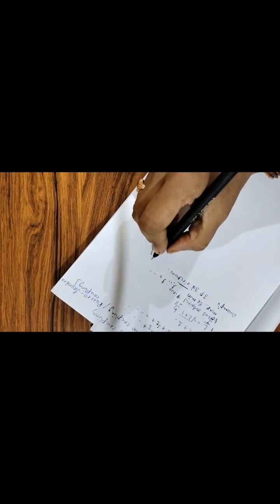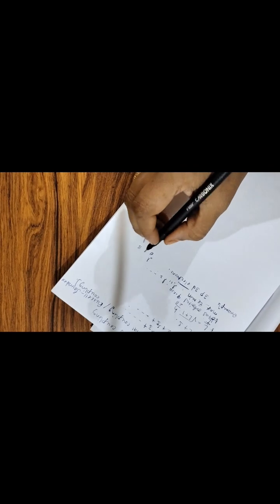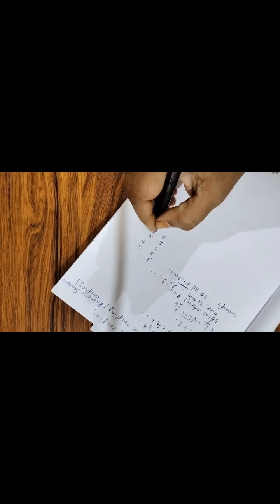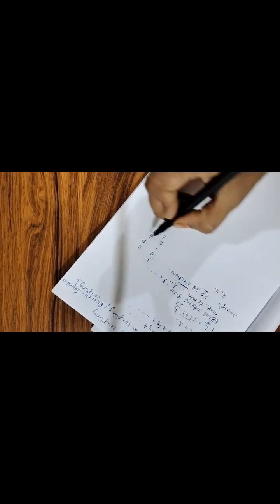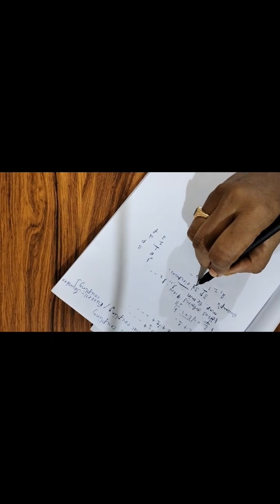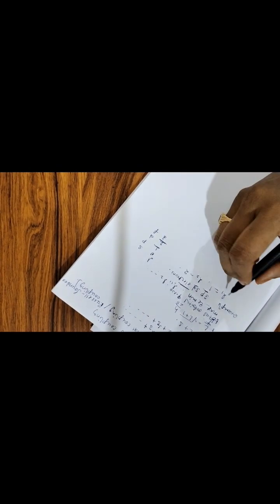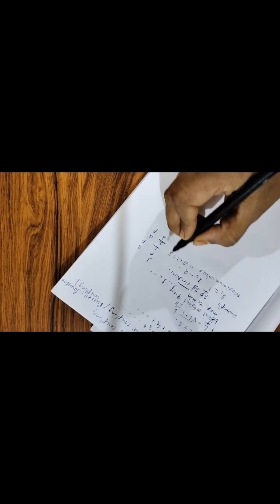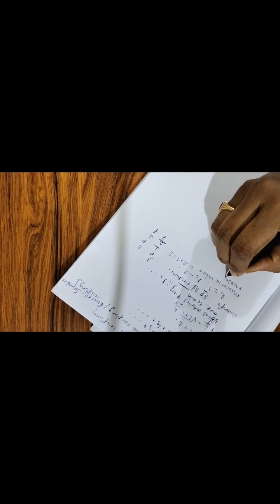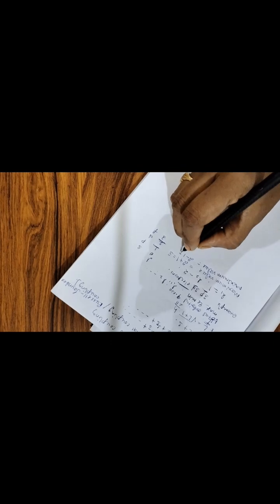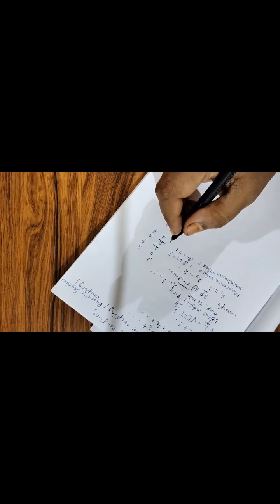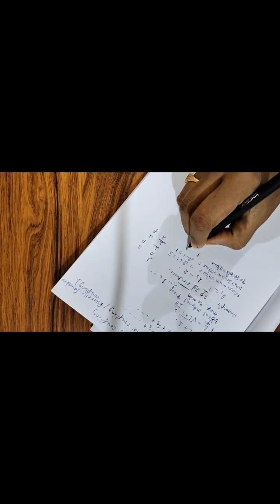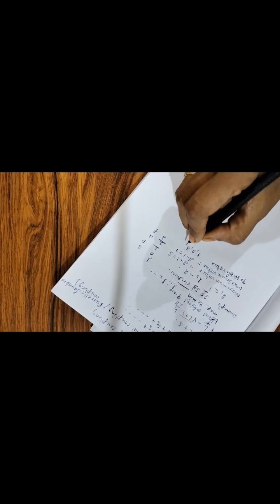We know that L equal to 0 means the spectral term S; L equal to 1, 2, 3 means S, P, D, F. So P means L1 is equal to 1, and D means L2 is equal to 2. The maximum value will be 2 plus 1, that is 3, and the minimum value is 2 minus 1, that is 1. So the possible values are 1, 2, 3.